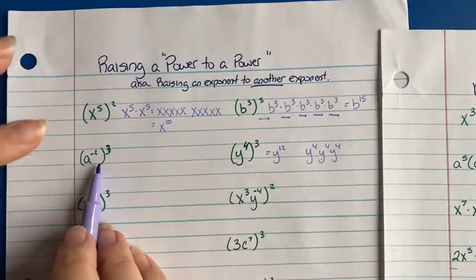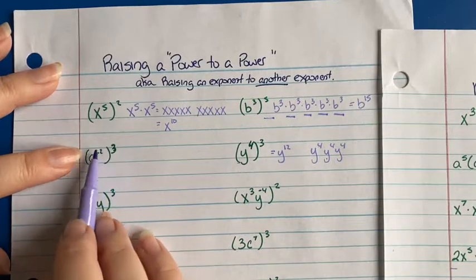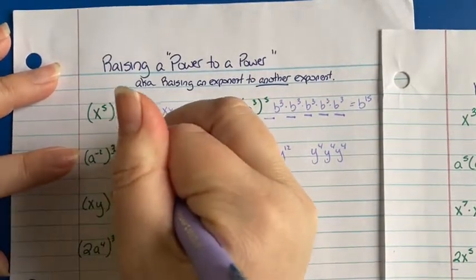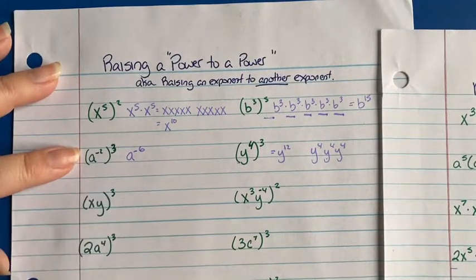Now again, I did say you could use negative exponents here. Because the rule is just that you multiply the exponents, it doesn't matter if you've got a negative exponent. Negative 2 times positive 3 is negative 6.